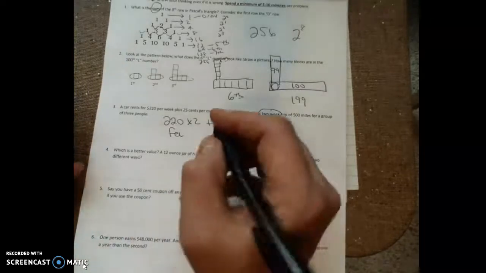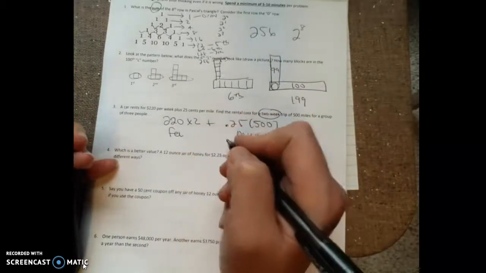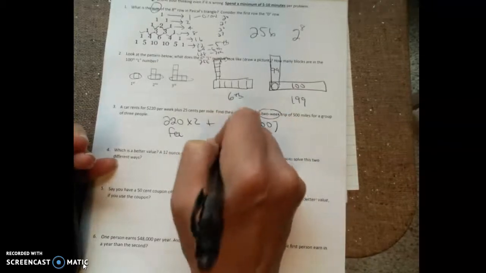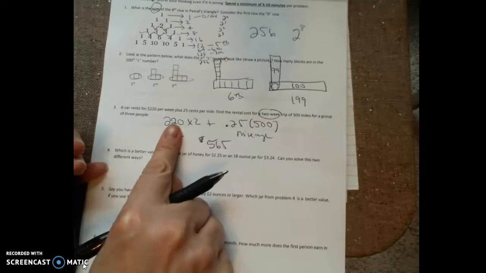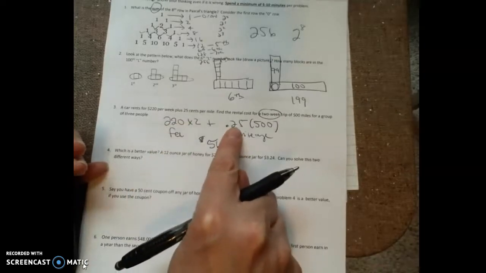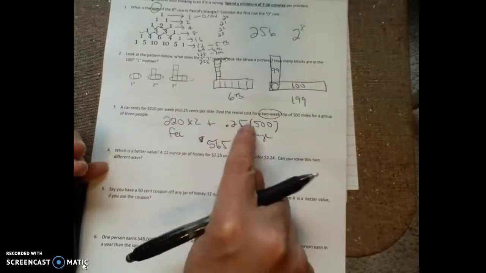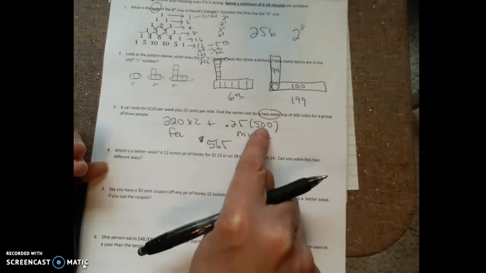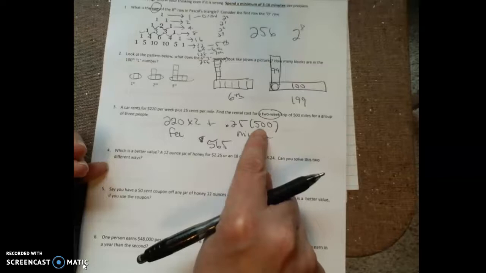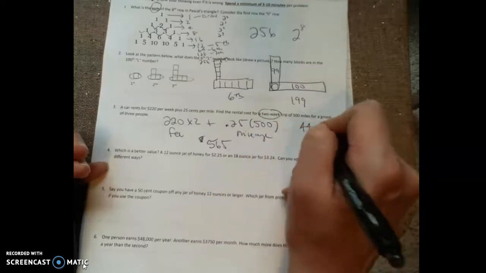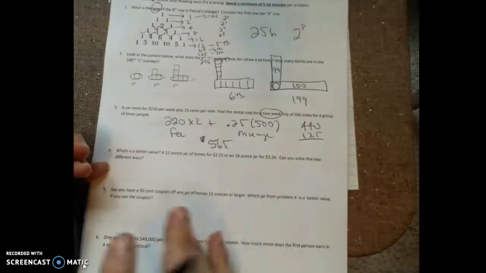All right, so I got, does that seem right? Yeah, $565. Okay, all right, so this is 440 over here. The easy way to take 25% of something, or 0.25, is take half, which would be, what, 250, and then half again to get a 4th. So that'd be $1.25. So is that right? 440 and 125. Yep, seems like it's reasonable.